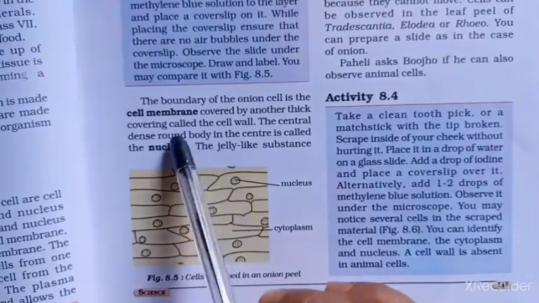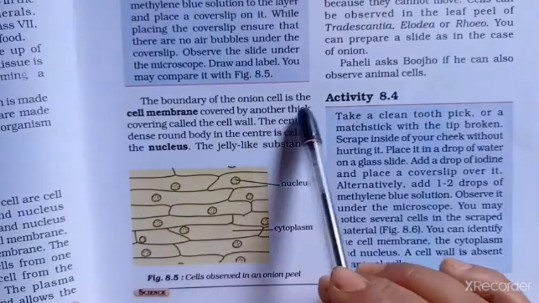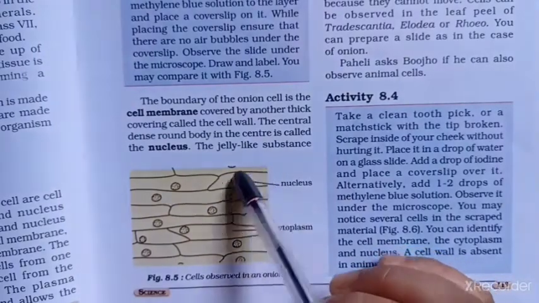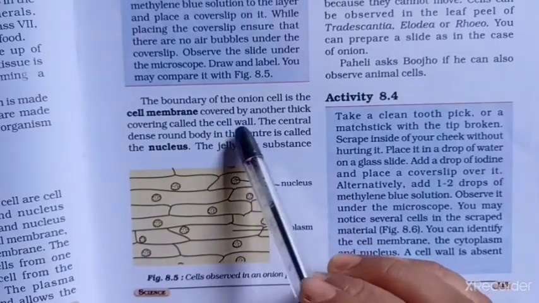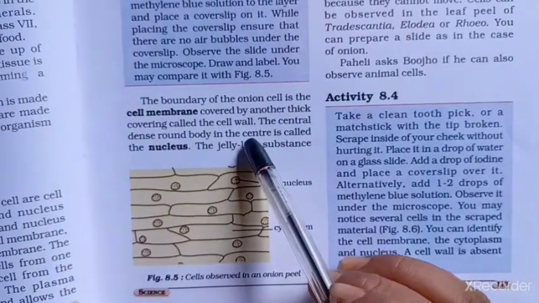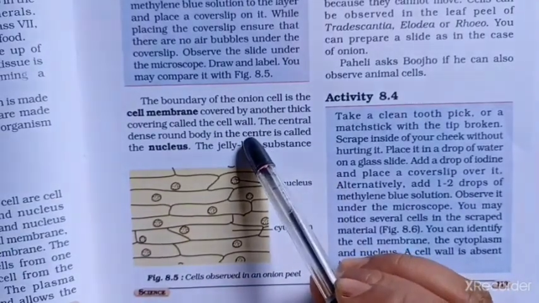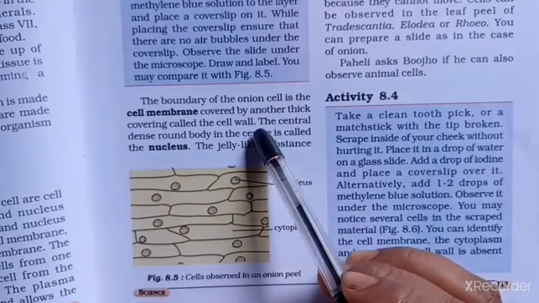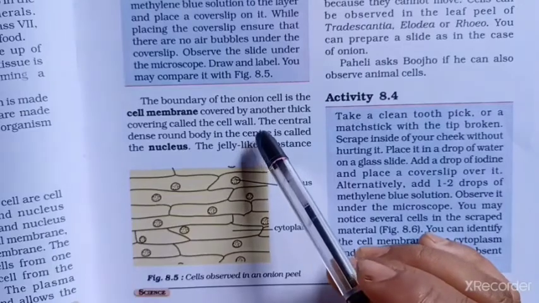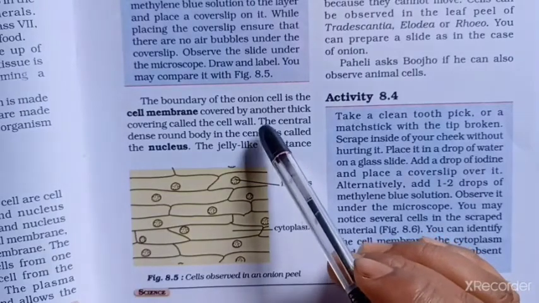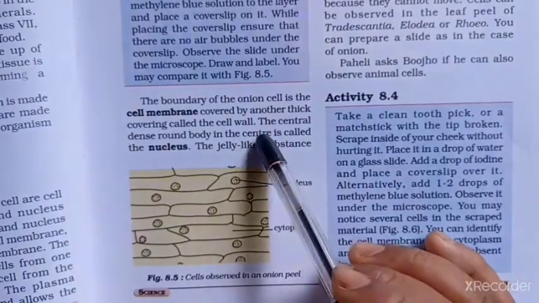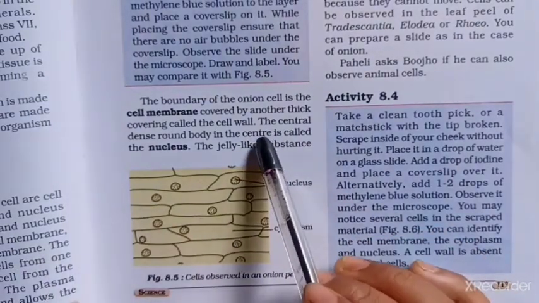Okay, next let's continue. The boundary of the onion cell is the cell membrane. This boundary is the cell membrane, covered by another thick covering called the cell wall. So the cell membrane is again covered by a thick covering that is called the cell wall. The cell wall is present in plant cells, whereas it is absent in animal cells.